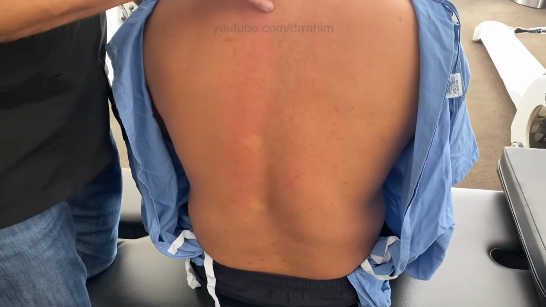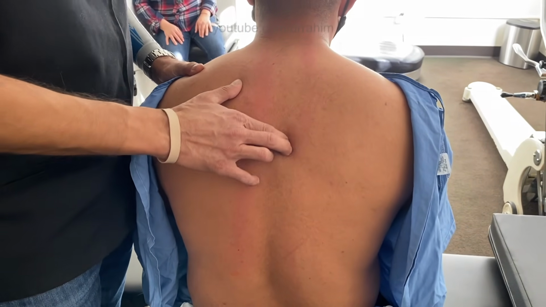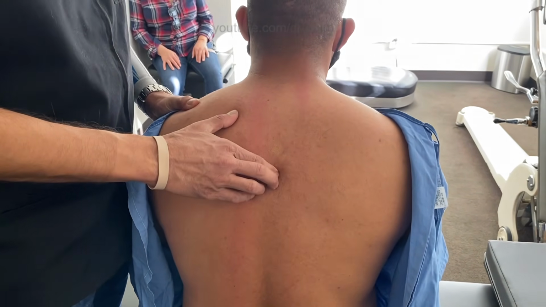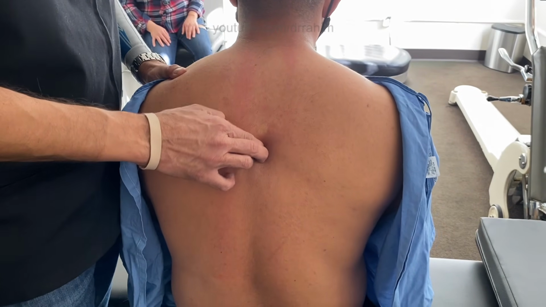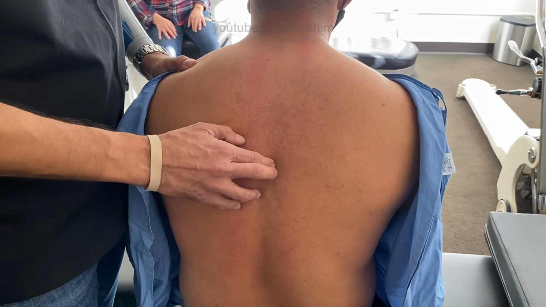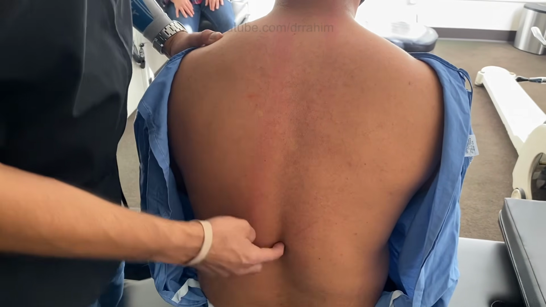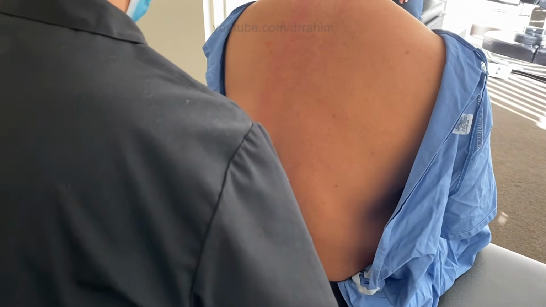¿Duele? 1, 2, 3. 1, 2, 3 or 4. 4. 3, 4. 5, no, 4. 4, 12. Para al frente. Go forward, please.